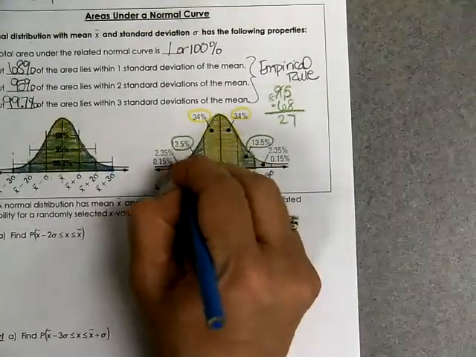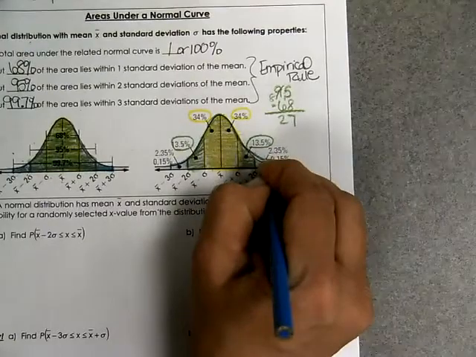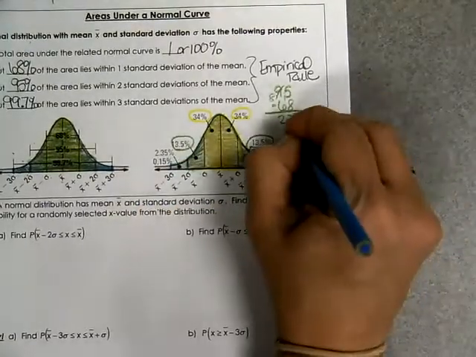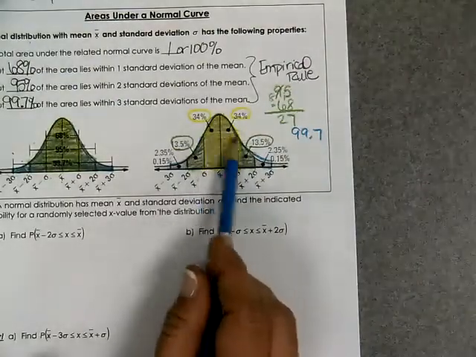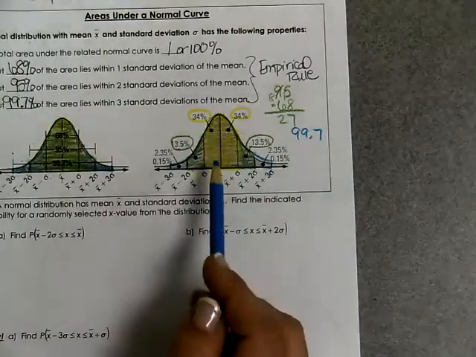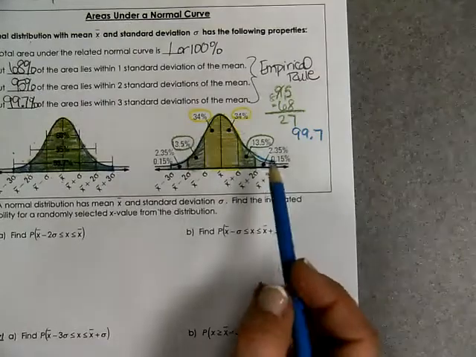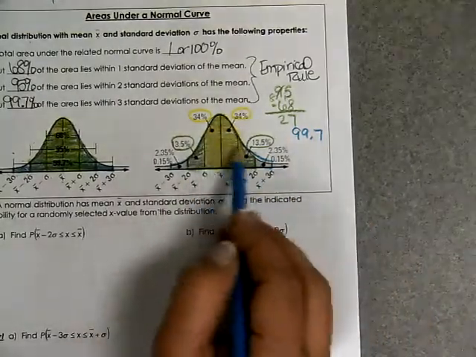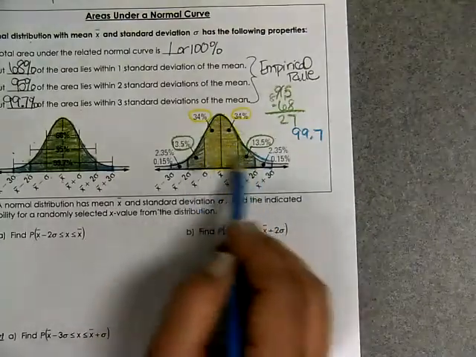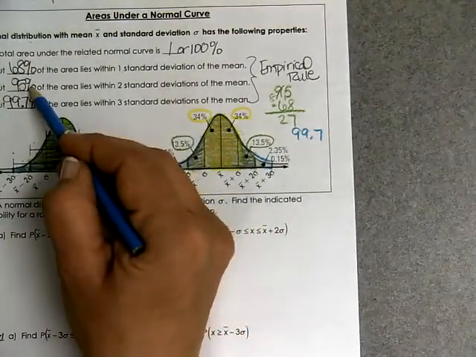The next piece was that we had this whole thing here. That was 99.7%. But in my green and yellow, which I know you can't tell the colors from my lovely screen, in the green and yellow that I already shaded, what percent was already covered here? A total of 95%.